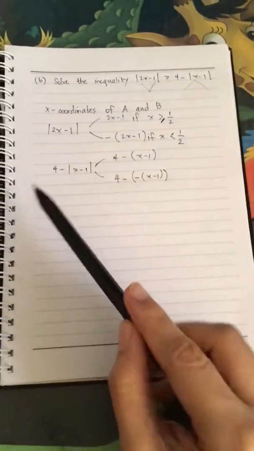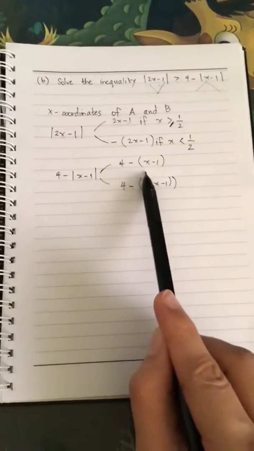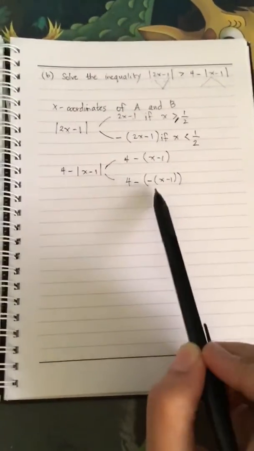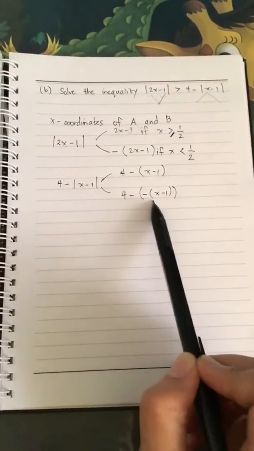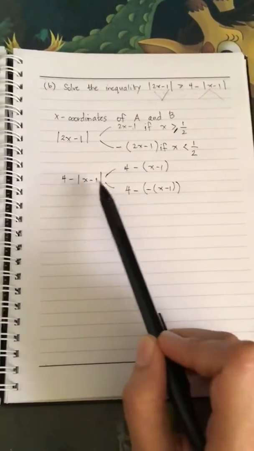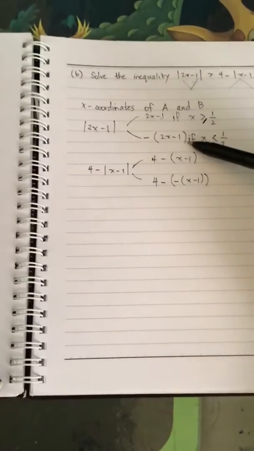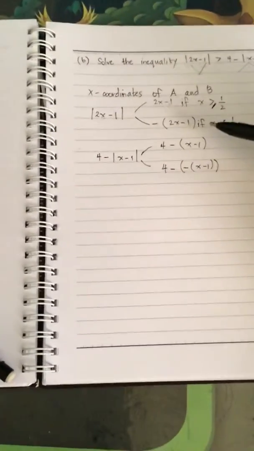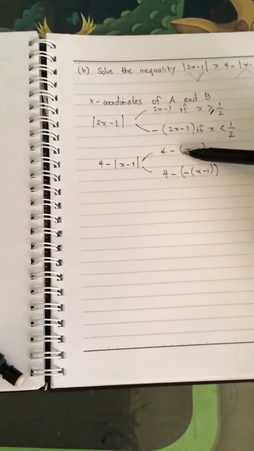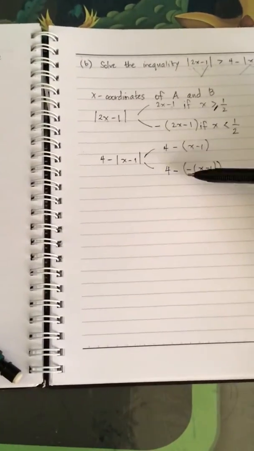This has two interpretations: when x minus 1 is positive, and when x minus 1 is negative, because x minus 1 is inside the absolute value. Just like what we did with 2x minus 1, we have to find which part of the graph is which.